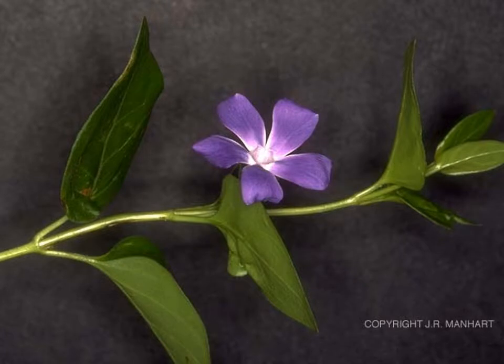This is one of the more common ornamentals in the family that grows in gardens around here at least, and it is called Vinca minor. I learned the common name as periwinkle, and it's kind of this evergreen, perennial, trailing ground cover that has this vine-like habit.